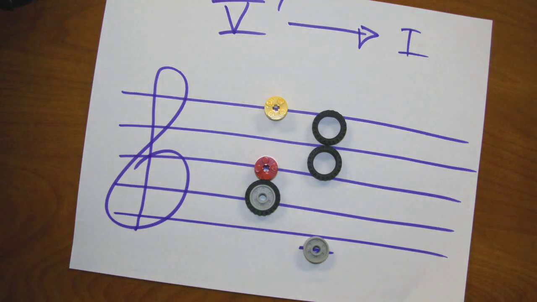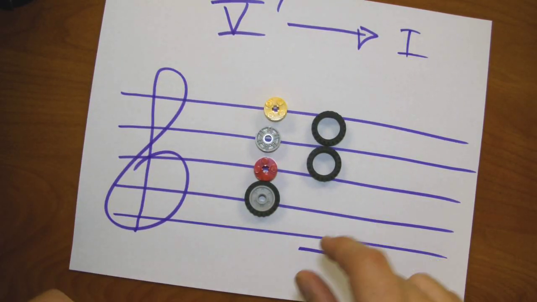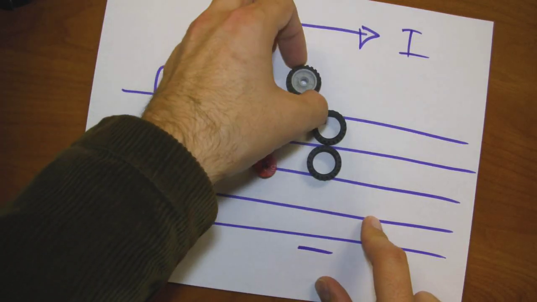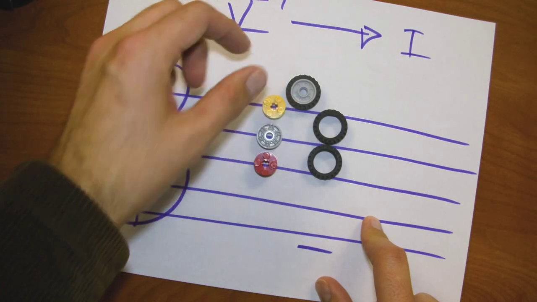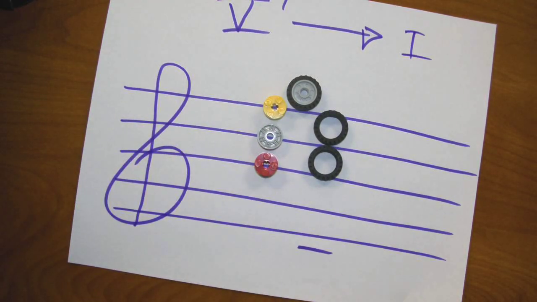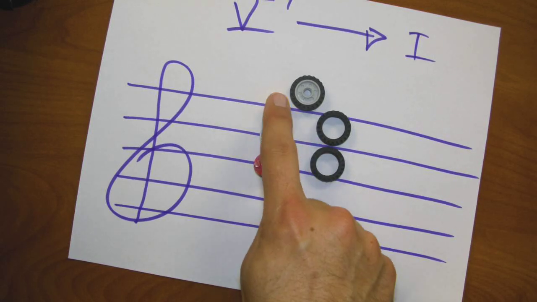The main reason I wanted to sketch that out is because this still happens even in the other positions. So even if I'm in 6-5 position, now I'm in first inversion, still my leading tone, the lowest note of the chord, has to go up.